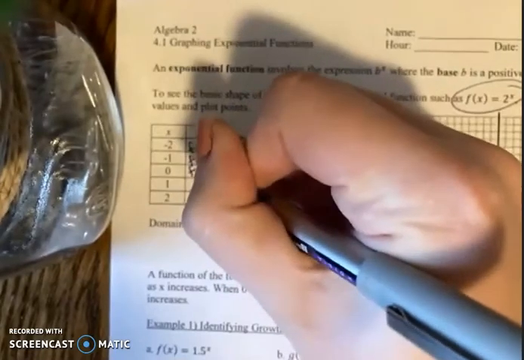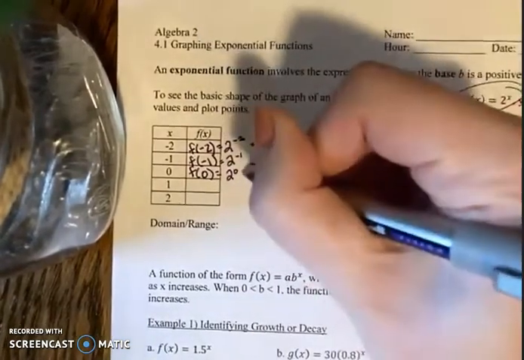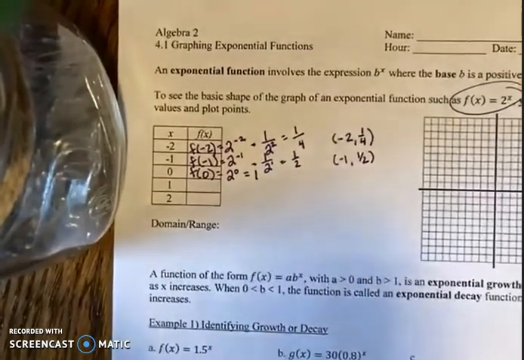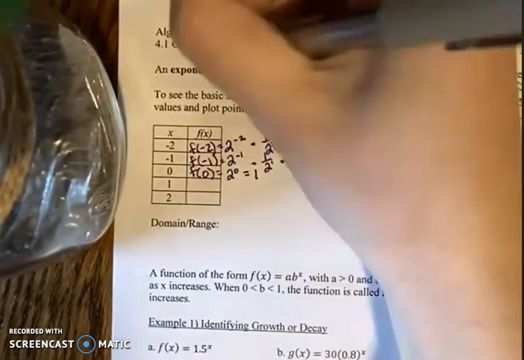f(0) gives me 2 to the 0 power. Anything to the 0 power will always equal 1. And you're going to see this idea a lot throughout this unit. So again, anything to the 0 power equals 1. In fact, I'm going to write that up here.